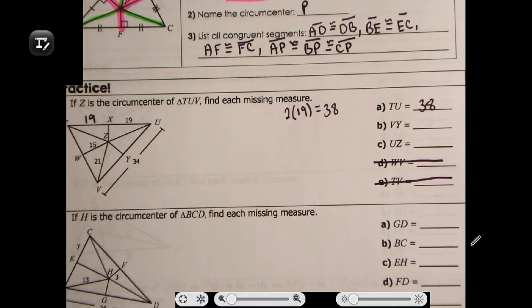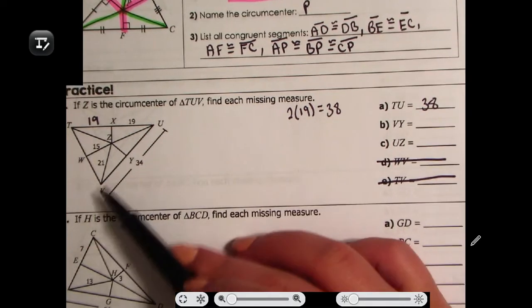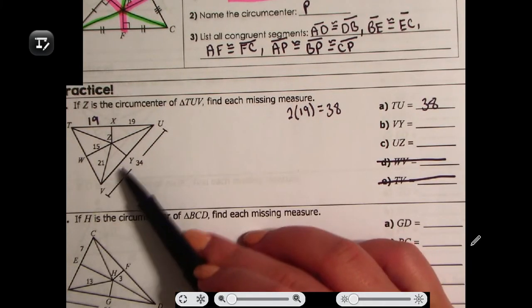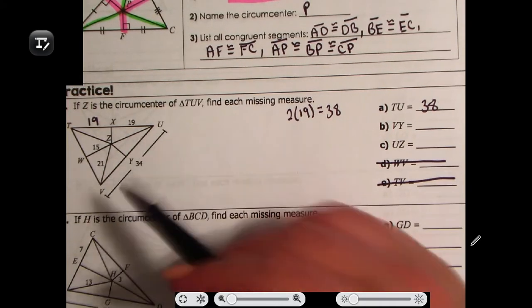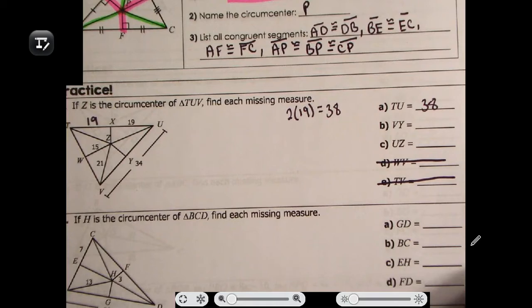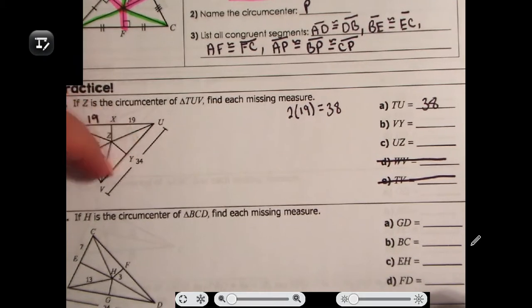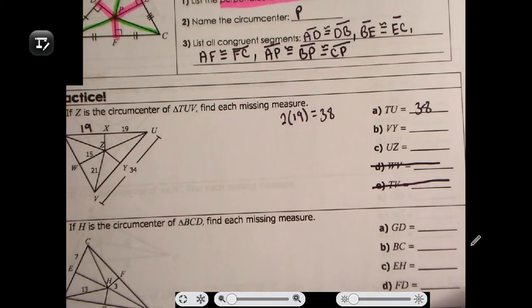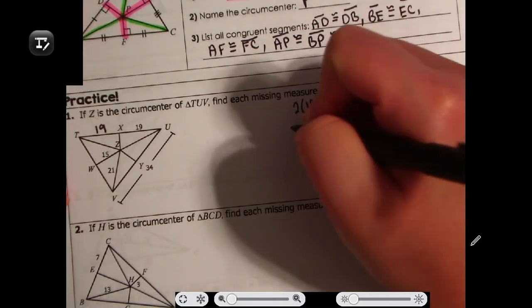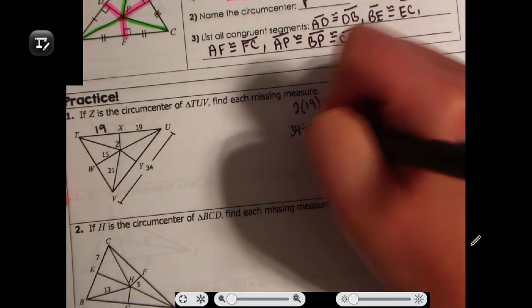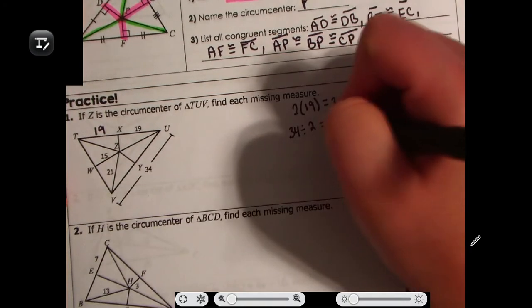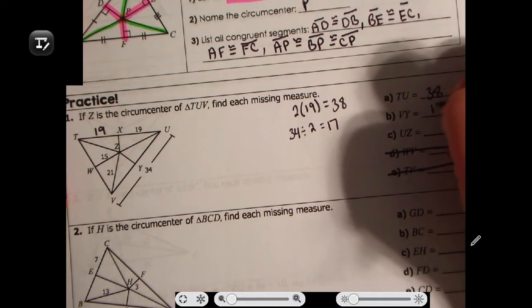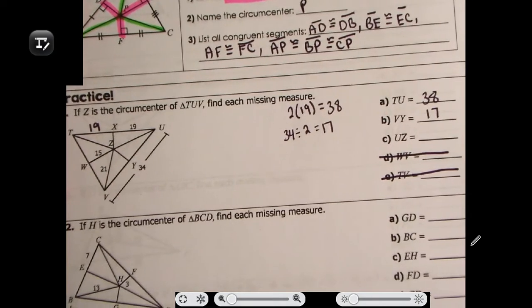Now let's look at VY, this little chunk here. It's telling me that this whole thing, VU, is 34, and they want to know what's just VY. If these are congruent to each other, so they're equal, and they add up to 34, I can figure out what each half is by dividing by 2. That would give me 17.